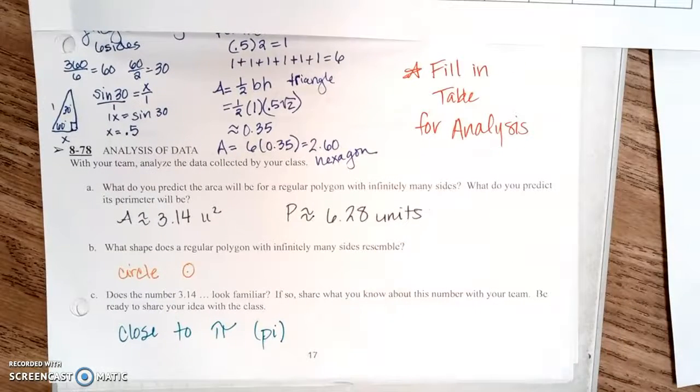And part B asks the question, what shape does a regular polygon with infinitely many sides resemble? As you keep adding more and more sides to a polygon, it starts to look more and more like a circle, because the sides get flatter and flatter. Once you get a huge polygon with lots and lots of sides, it's going closer and closer to a circle, which 3.14 is related to. How? In that it's close to pi, right? Pi, which is question C.